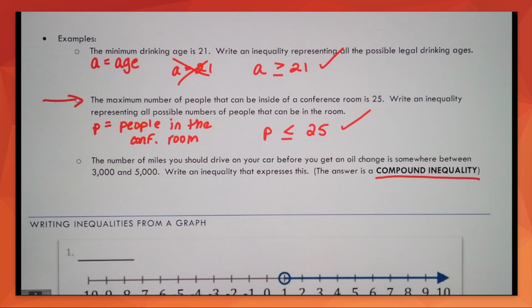So the question says the number of miles you should drive on your car before you have to go get an oil change is somewhere between 3,000 and 5,000. That's sort of a general truth, right? We know that about our cars, depending on the manufacturer, how often you drive your car, what your car is used for, if you live in a really smoggy environment, or if your car is really hard on oil. Those are all things that go into that. But for the most part, you usually get your oil changed somewhere between 3,000 and 5,000 miles.